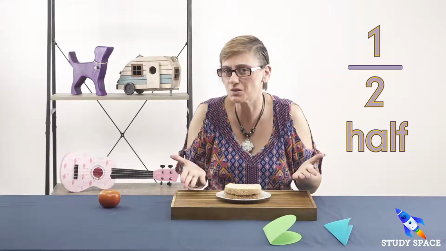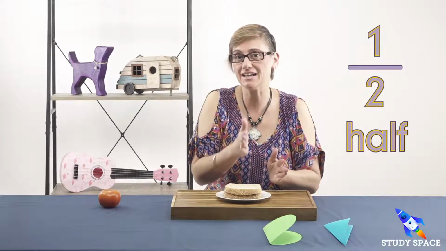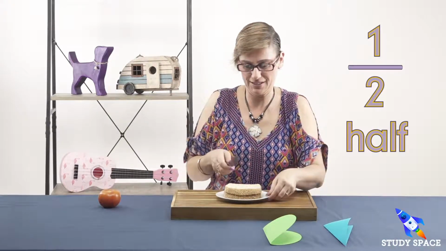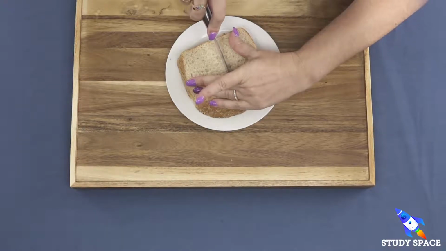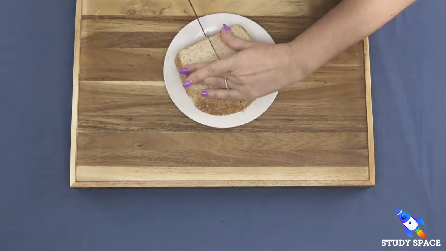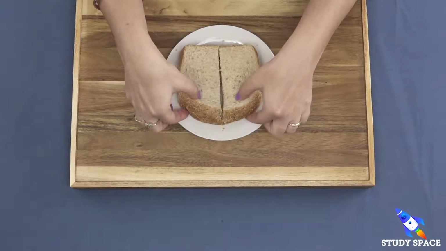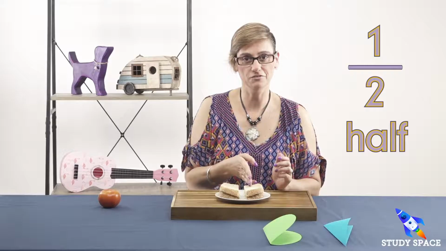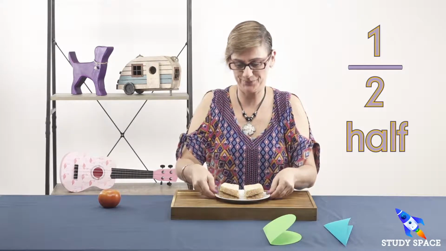So how many pieces will I have? I start with a whole, and when I cut it in half, how many pieces will I have? 2. Okay, so. One half, 2 halves. That's my sandwich.